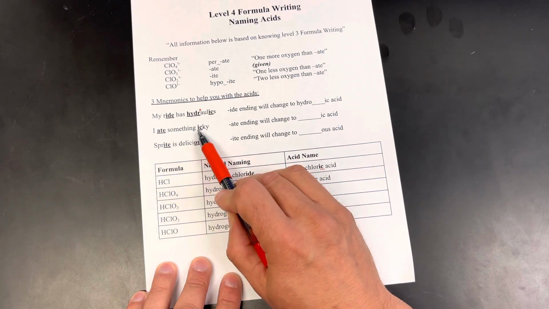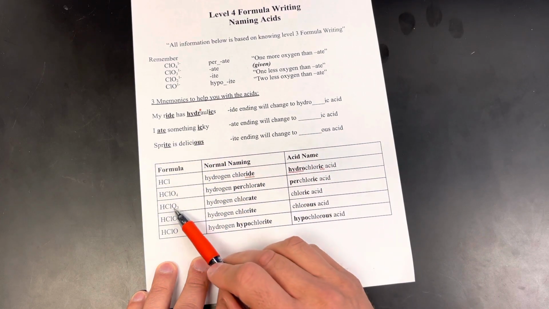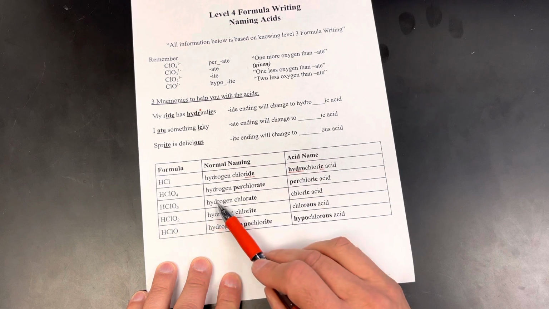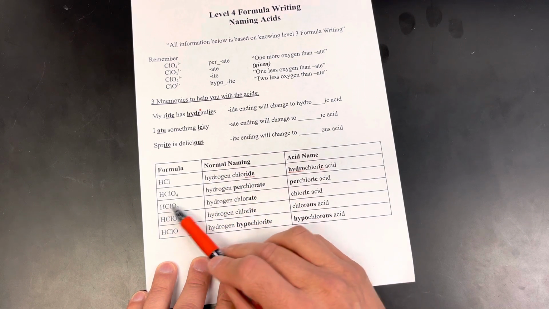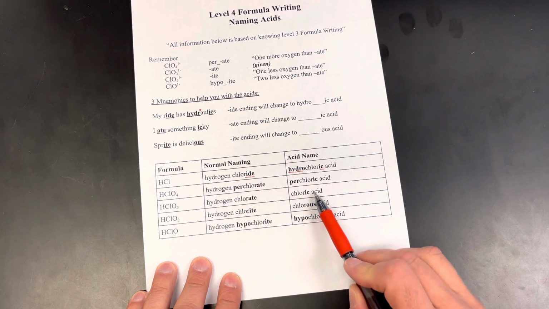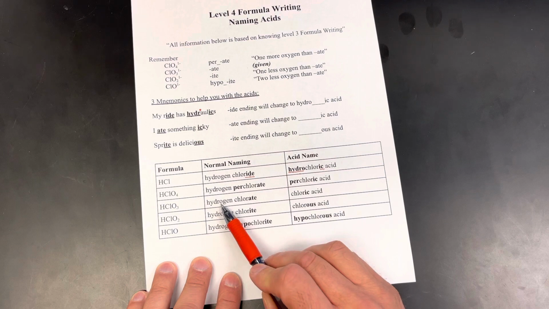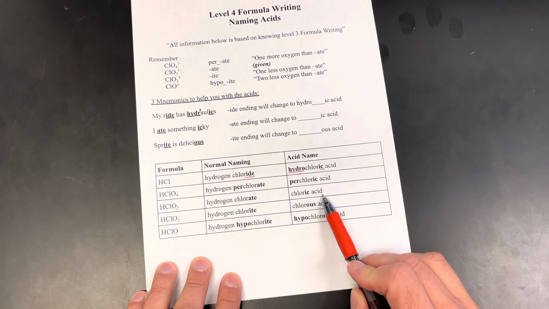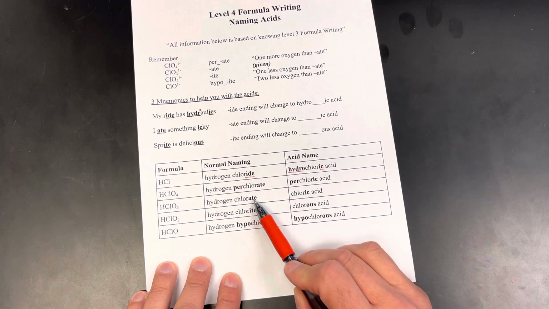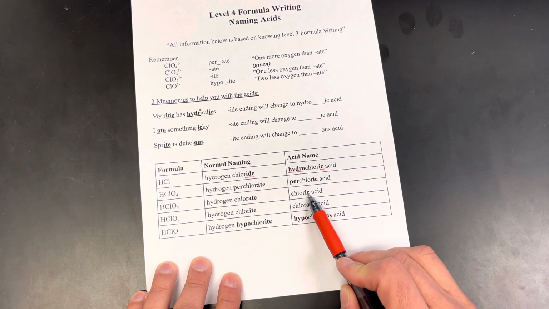I ate something icky. So if we look at this third one right here, as far as normal naming, we'd call it hydrogen chlorate. Well, we're going to change the ATE to IC. Now the hydrogen piece just means acid. So chlorate is going to change to chloric because I ate something icky.